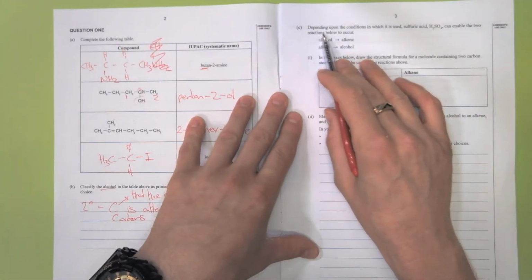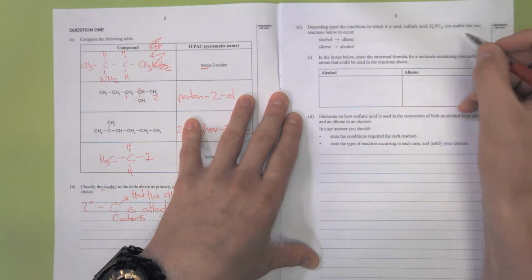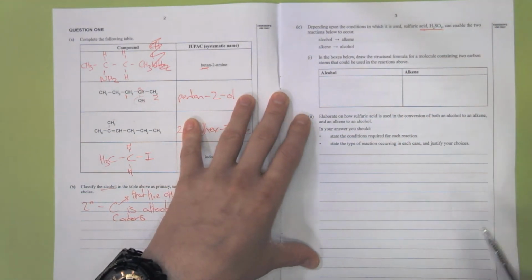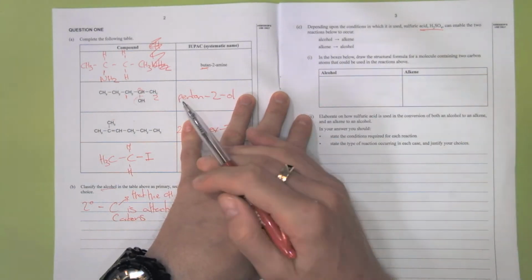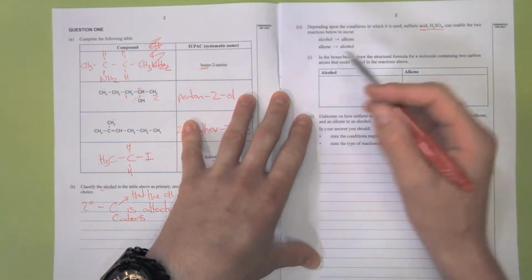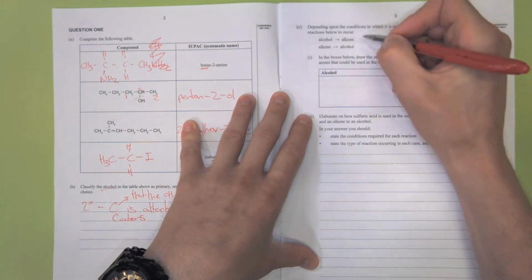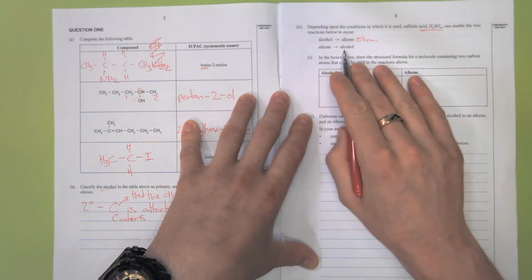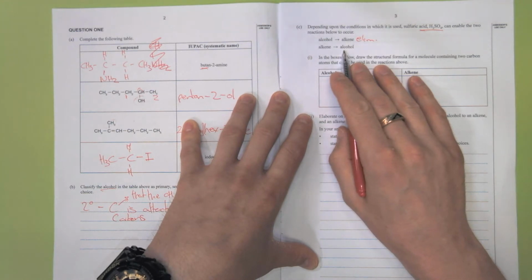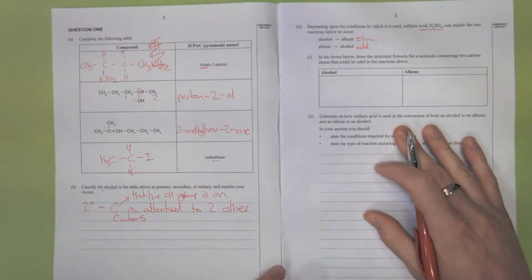Okay, depending on the conditions in which it is used, sulfuric acid can enable 2 reactions to occur. You can go alcohol to alkene or alkene to alcohol. Okay, so just looking at these equations here, these reactions, the alcohol to the alkene, that's an elimination reaction. And the alkene to the alcohol, that is going to be an addition reaction. So I know that already.